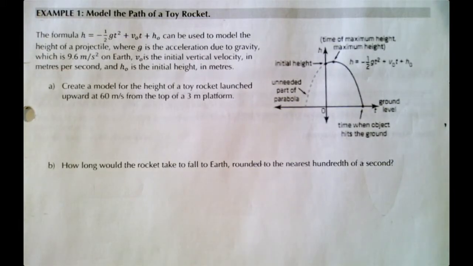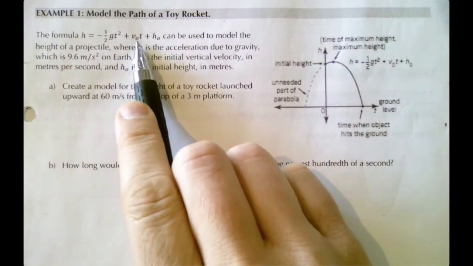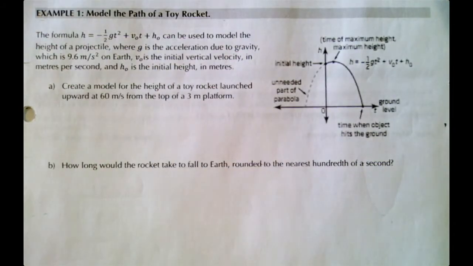The formula h equals -1/2 gt squared plus v naught t plus h naught, where the little 0 means naught, which means initial, can be used to model the height of a projectile. Here g is the acceleration due to gravity, which is 9.6 on Earth, v naught is the initial velocity in meters per second, and h naught is the initial height. So this is an actual formula that can be used to model the height of a projectile. A projectile is something thrown or shot that flies through the air and eventually lands due to gravity.